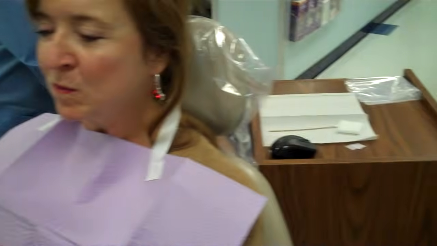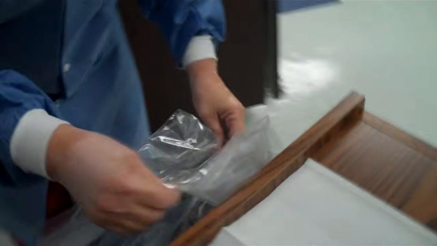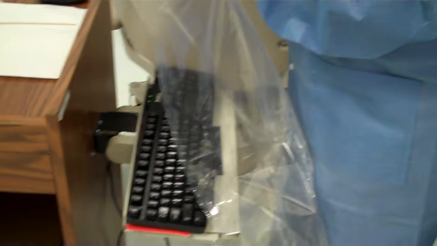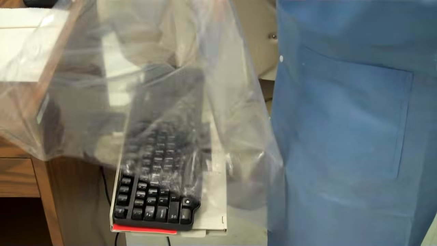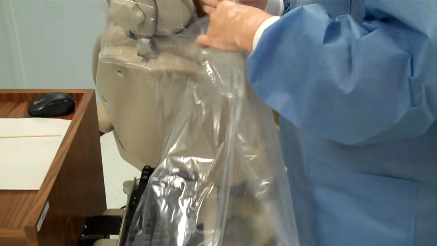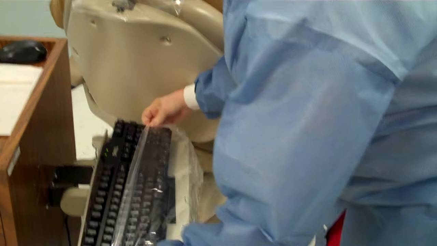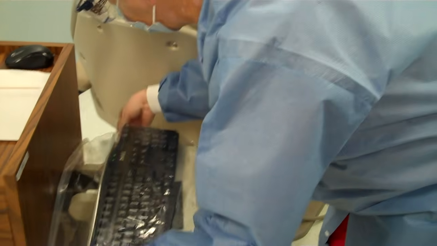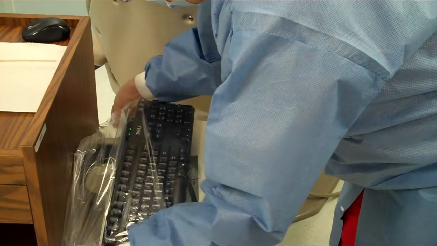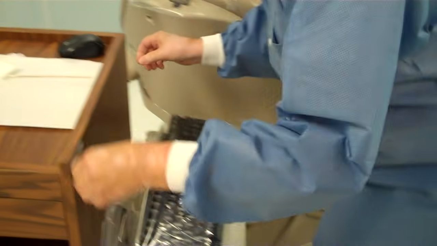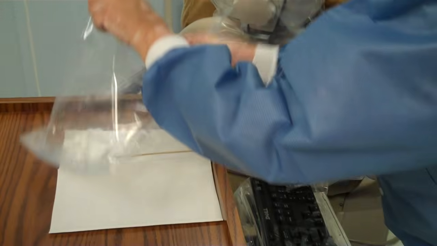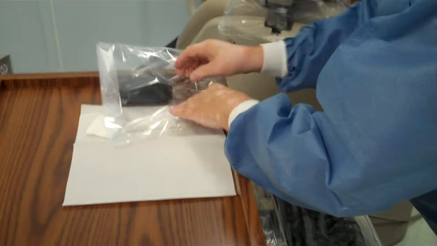And I'm going to put my barriers now. I'm going to put my barriers on my keyboard and my mouse. Okay, spit it out now. I can find where this opens. There we go. We're going to just cover our keyboard because we're going to put gloves on now and we don't want to contaminate the keyboard. And we're also going to put a barrier on our mouse because we're going to be using our mouse when we're documenting in our software. Okay, so those are ready to go.